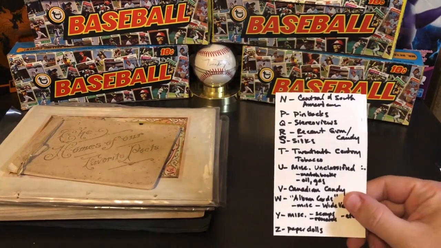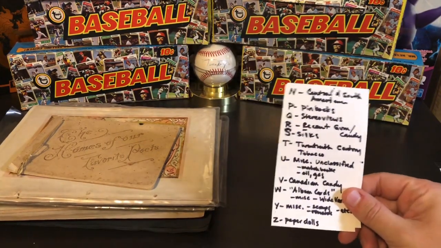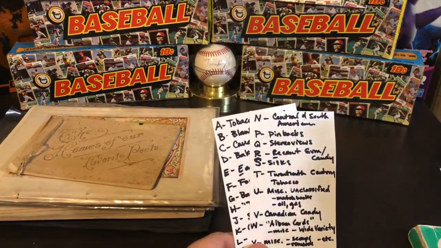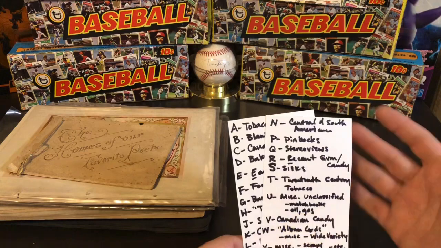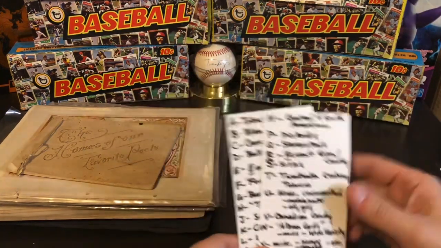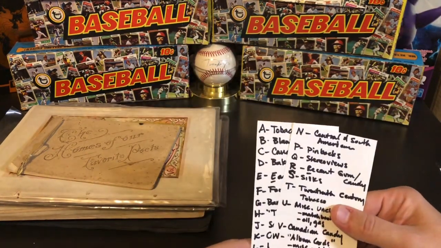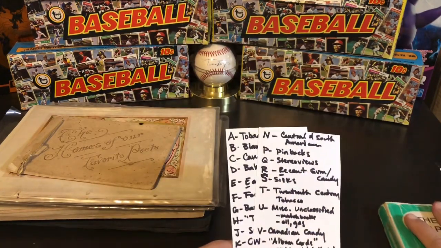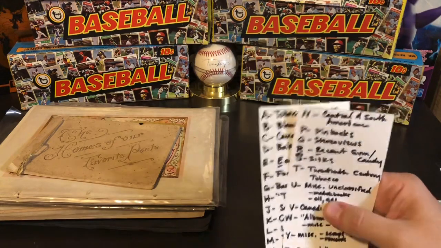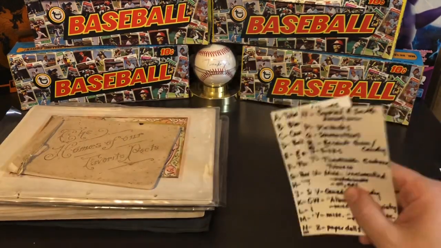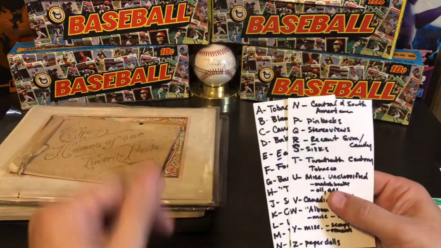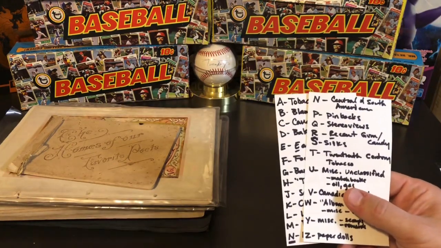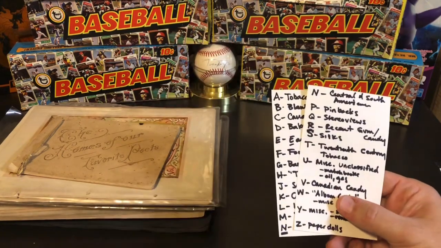Q, stereo views. Very few people have ever actually tried to sit down and categorize stereo views, and I don't think Burdick even really did. They're so widespread. And it's very similar to postcards, for example. They actually did attempt to designate postcards within the American Card Catalog, but they only got so far. And so R is for recent gum and candy. S is silks, pretty self-explanatory. T, 20th century tobacco, we've already talked about that.